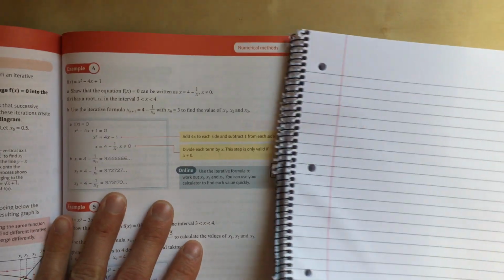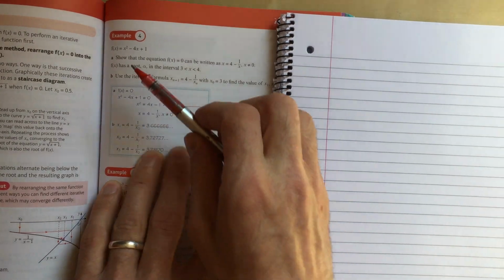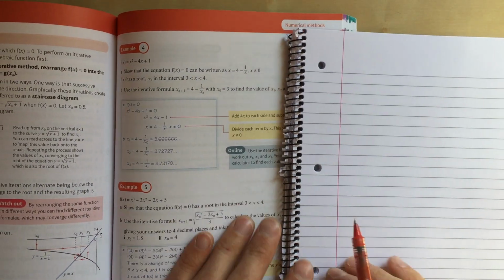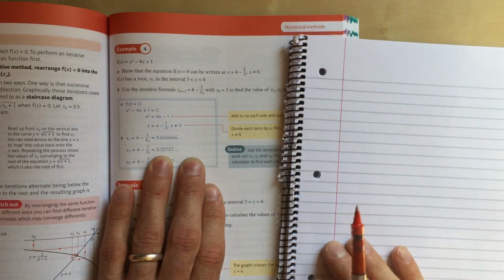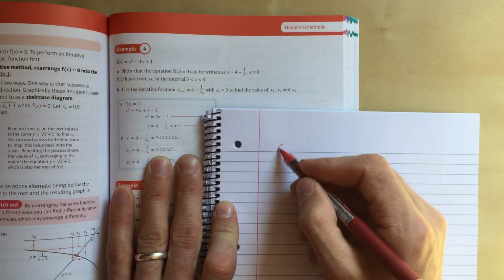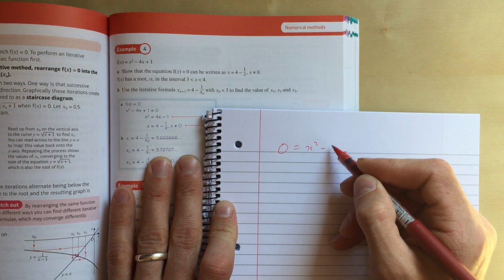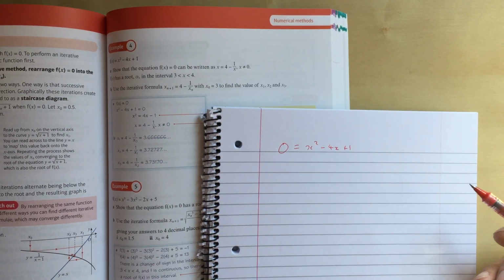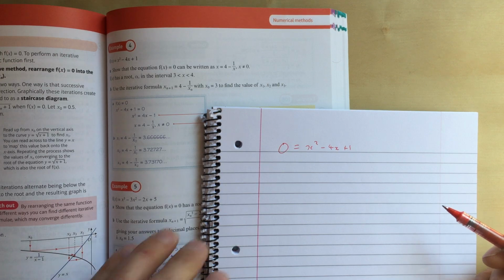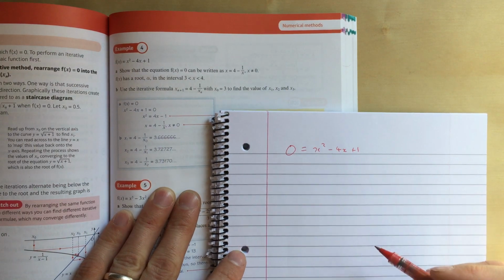When we're using iteration then, we're going to start with example 4. If you look at this, this is a function that we're perfectly familiar with. If I'm trying to find the roots of this function, I'm trying to solve the equation 0 equals x squared minus 4x plus 1. And that's an equation that, of course, we can solve, right? It's a quadratic. But we're going to solve it with the iteration method.